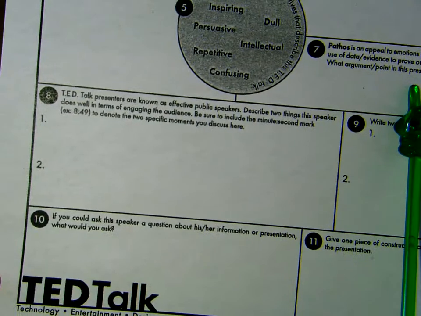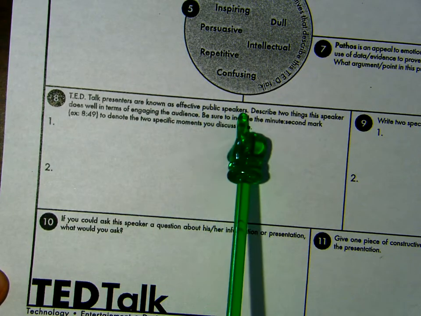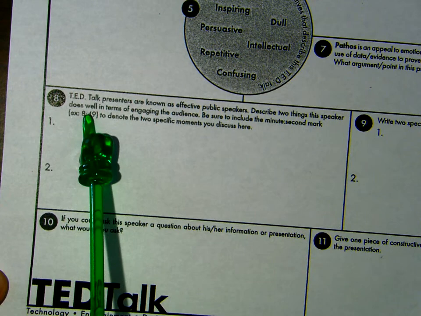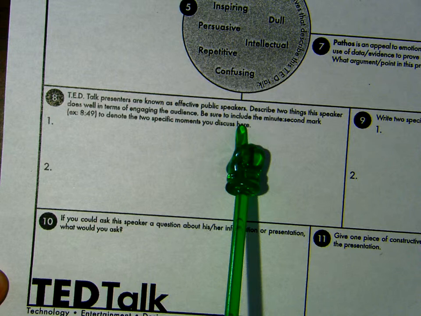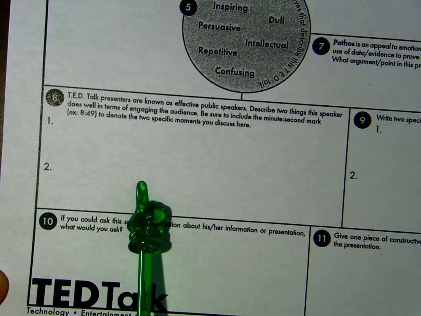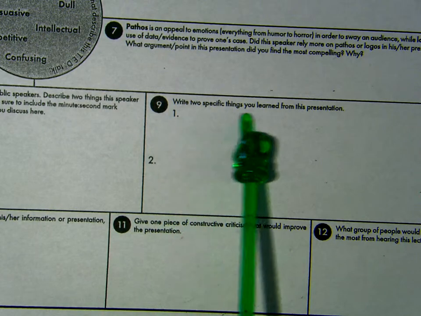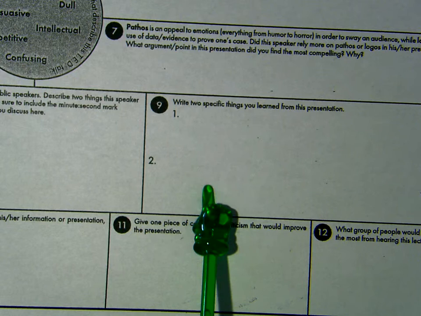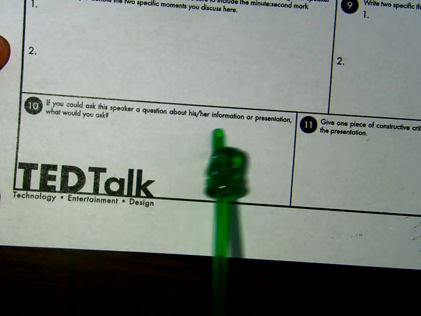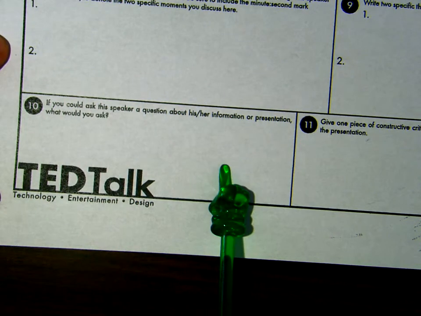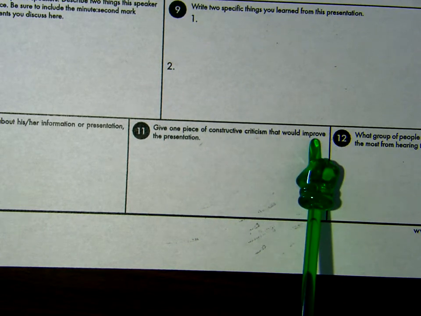For 8, TED Talks are known as effective public speakers, but describe 2 things that they did well in terms of engaging the audience. And if you can, try to include the minute and second mark of when it happened. 9 is 2 things you learned from the presentation. 10 is if you could ask a question about the presentation, what would you ask? 11 is give one piece of constructive criticism to improve the presentation.